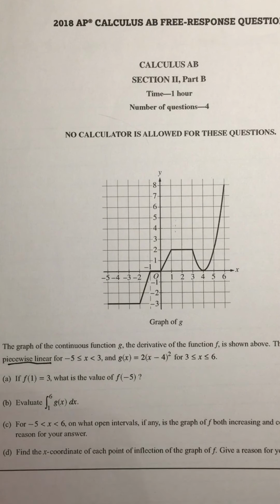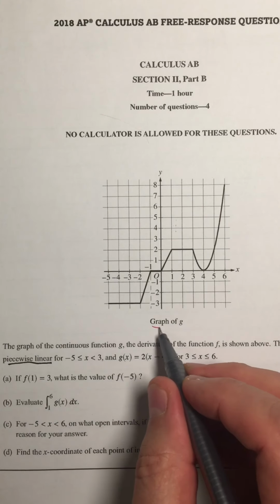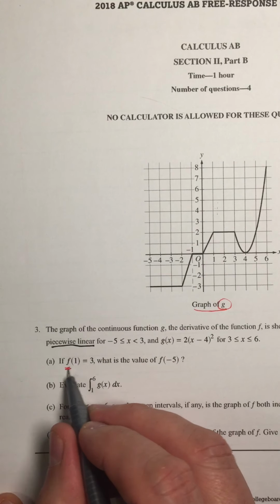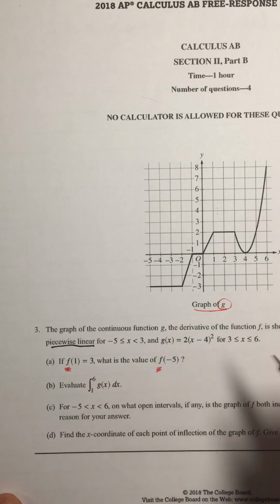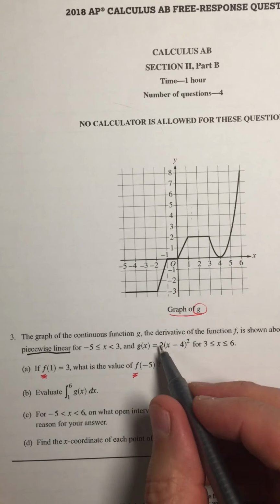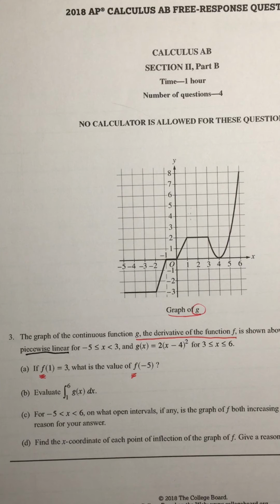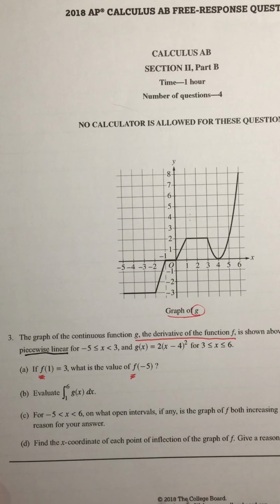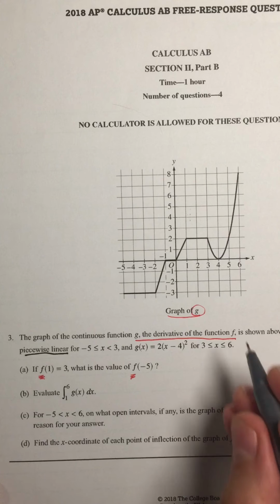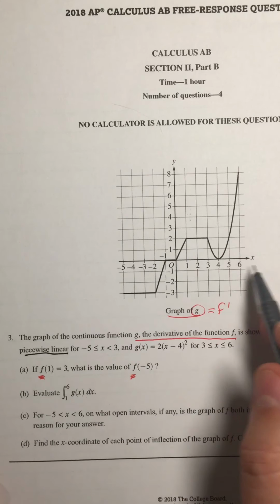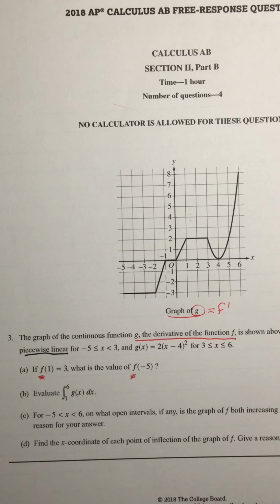Other really important information to focus on is, what have you got a graph of? What are they asking you about? They gave you a graph of g, so really focus in on that title. Then they're asking you about the function f. What is the relationship between f and g? g is the derivative of f. They love to tell you that, sometimes in disguised forms that we'll see later. So when we see that g is the derivative of f, I highly recommend you write on this g equals f prime. So we know this is a graph of f prime, and it's also a graph of g itself.